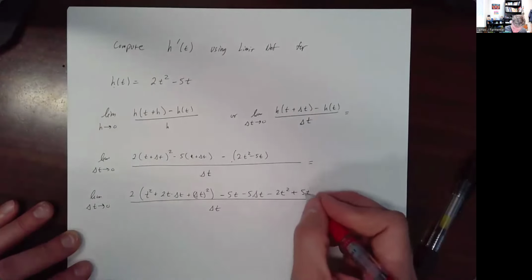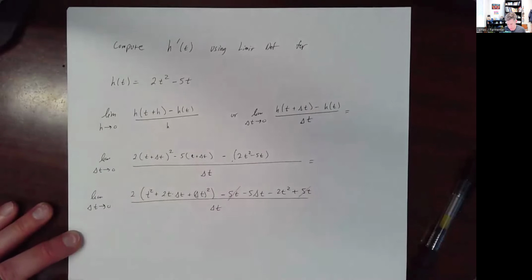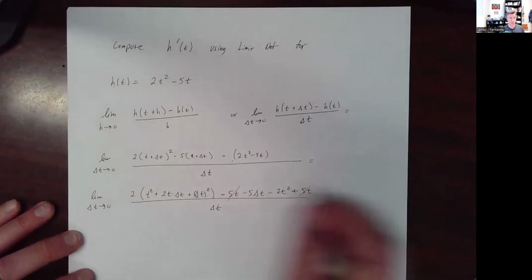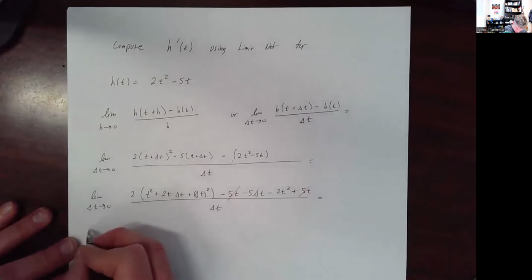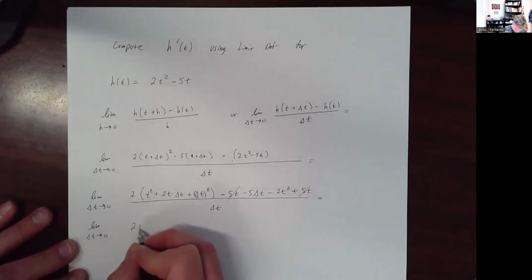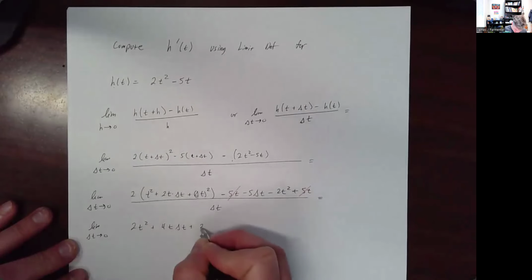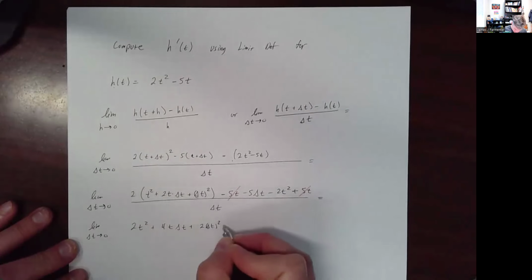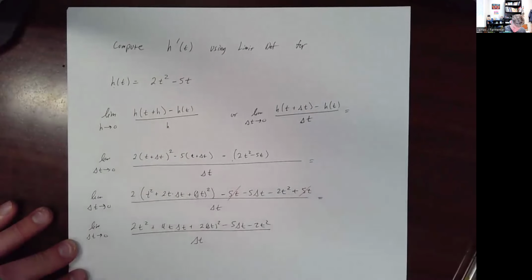Cancel the 5t. You can use whatever variable you like. You can use h or delta t or some other thing. Typically, delta is a common choice for the variable. So the limit as delta t goes to 0 of 2t squared plus 4t delta t plus 2 delta t squared minus 5 delta t minus 2t squared, all over delta t. The 2t squared and negative 2t squared cancel.